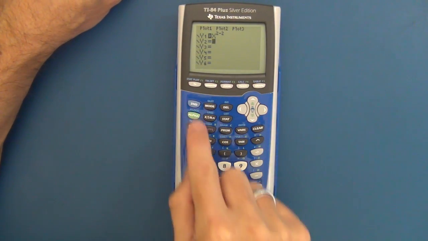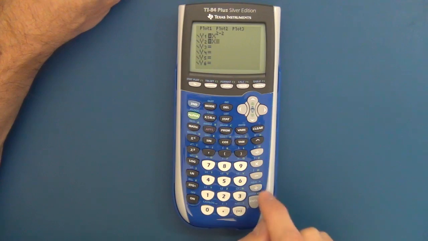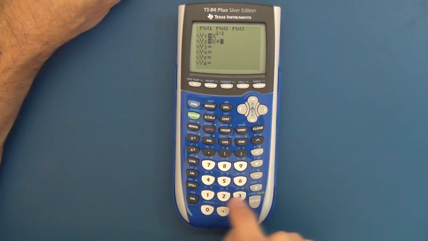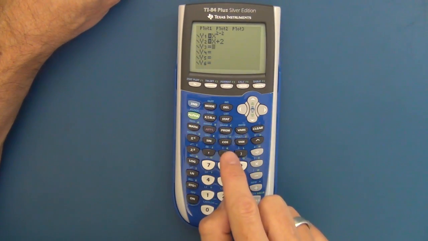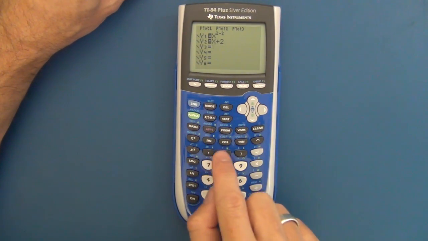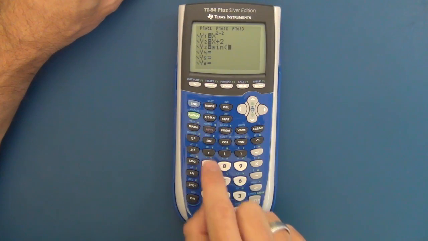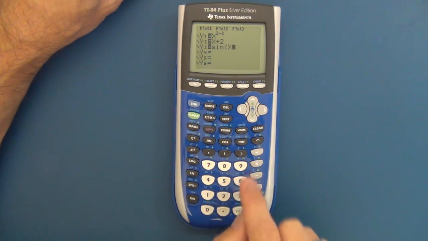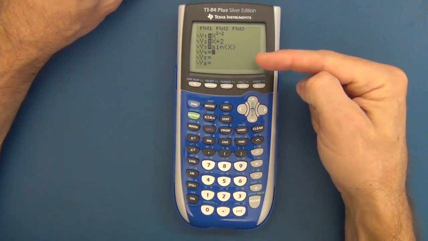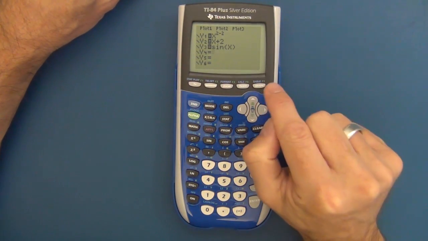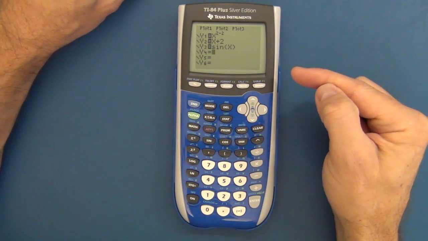We're then going to do our obviously Alpha x plus 2, we enter on that. We then get down to our third function, which is obviously our trig. We're going sine of x, we're going to close the brackets, we enter on that. So now we've got our three functions entered. It's as easy as now just pushing the graph button, but I'll bring you in closer for that.